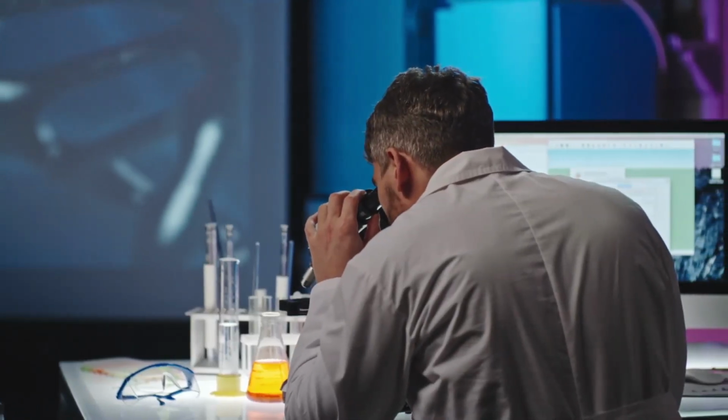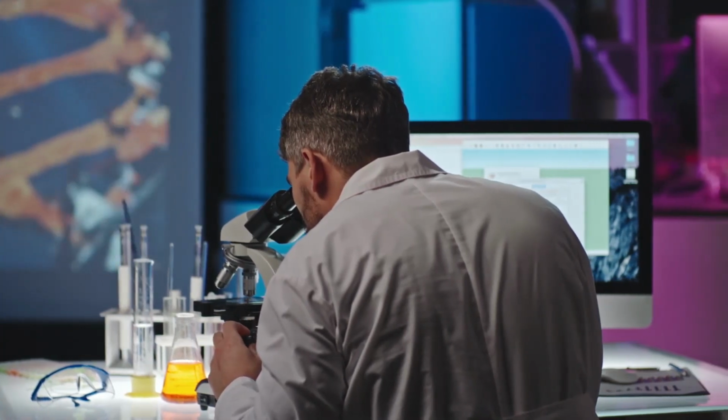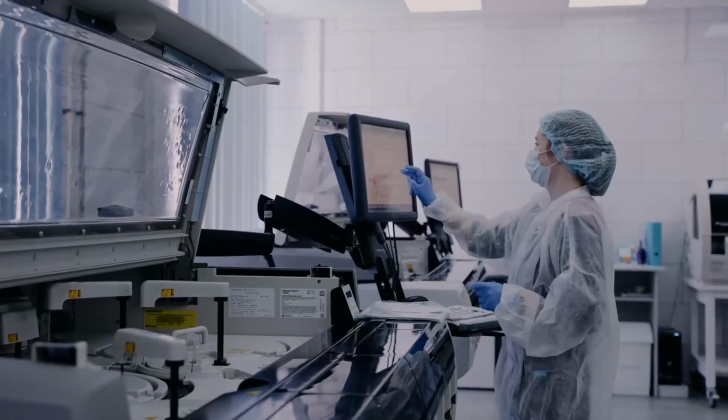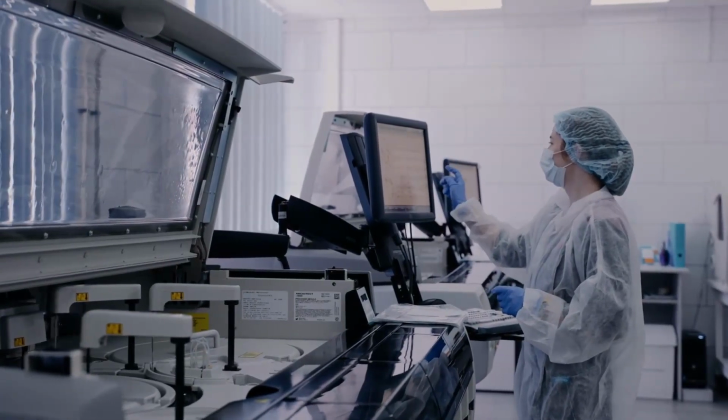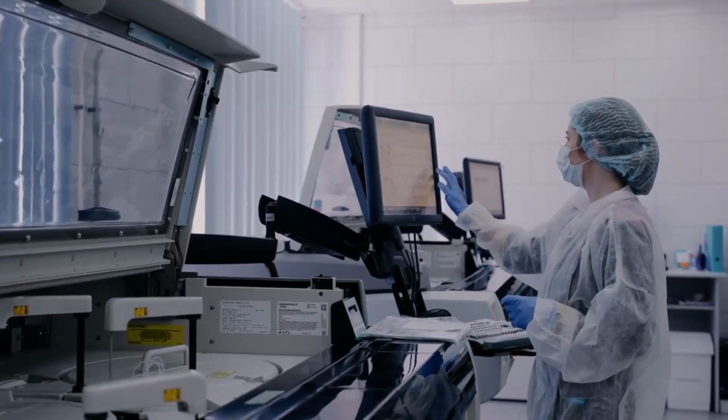Advancements in genetic research have allowed us to unravel the secrets hidden within our DNA. Scientists can now read, edit, and manipulate genetic information, opening up possibilities for groundbreaking discoveries and advancements in medicine, agriculture, and beyond.